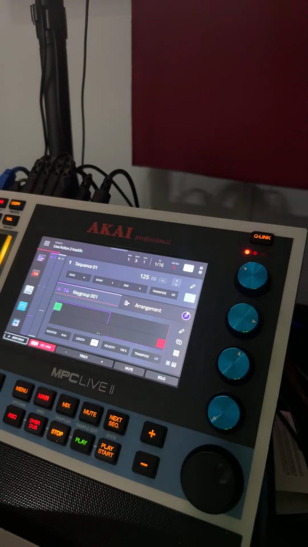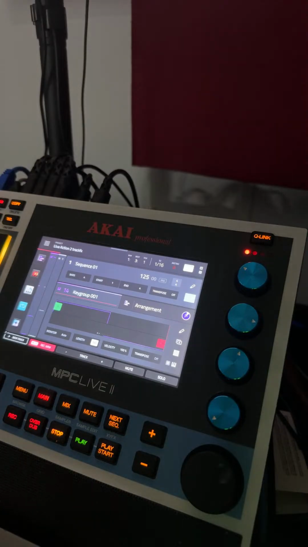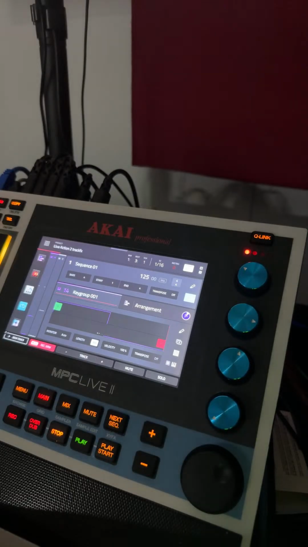Bandcamp, right? Let me see if I can log in. I think, let me see. Cause I couldn't upload my music there. Let me see. I'll add a track. Okay, that's pretty cool. I'm gonna start doing this.